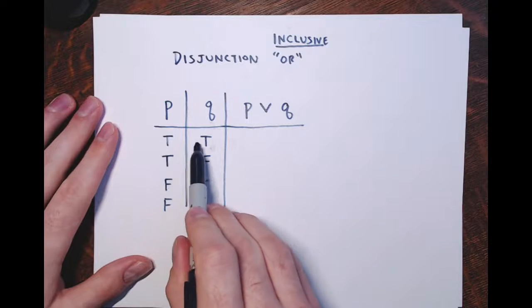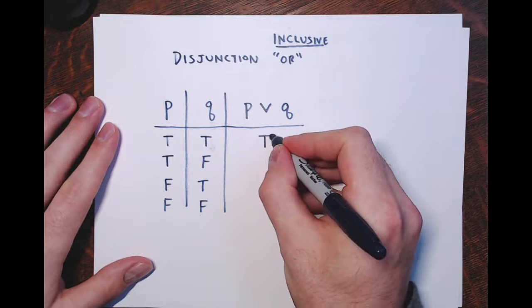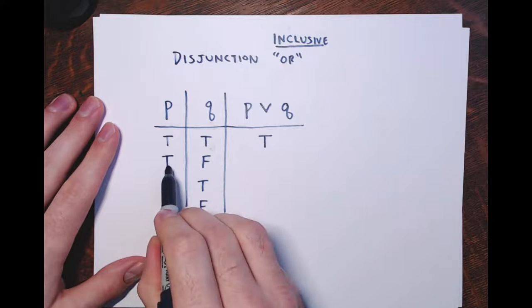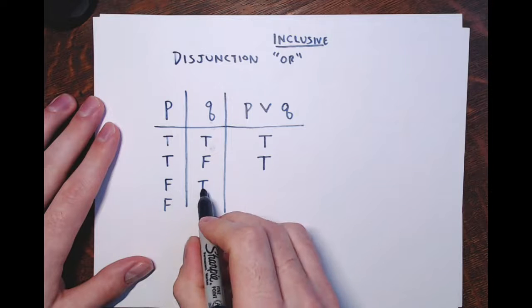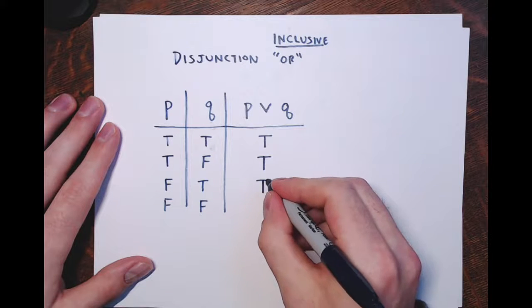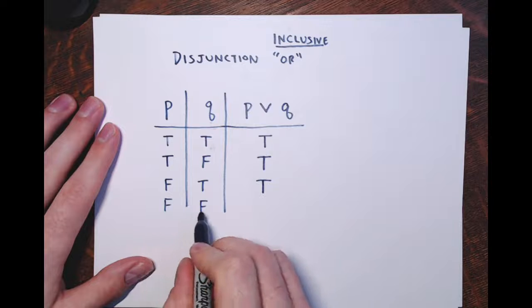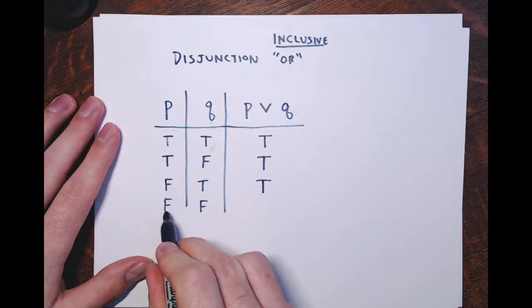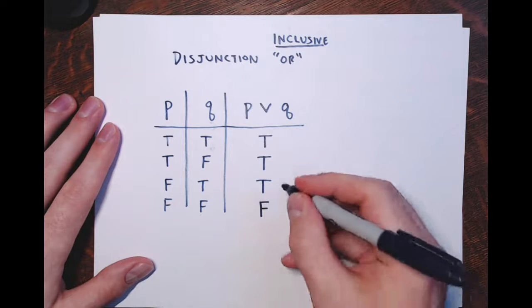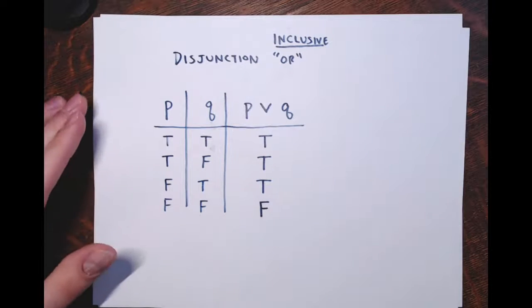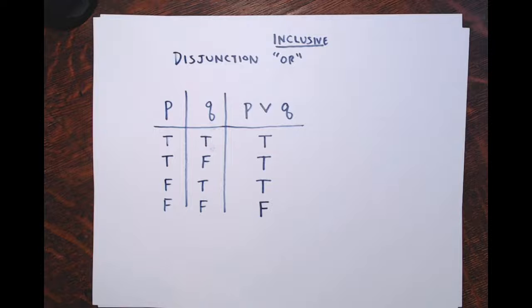Here both are true, so the disjunction is true. Here P is true, so it's true. Here Q is true, so it's true. And in this last scenario, when neither P nor Q is true, the disjunction is false. So true, true, true, false. And that's the truth table for a disjunction, P or Q.